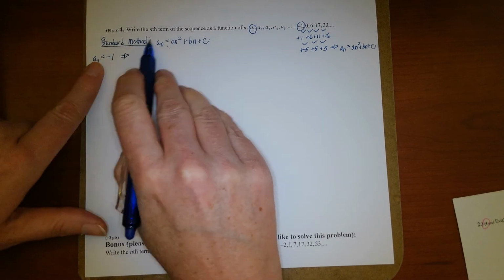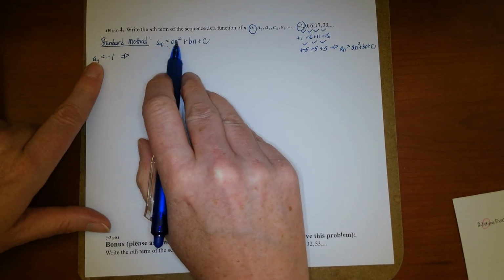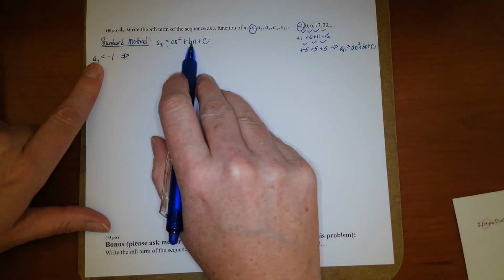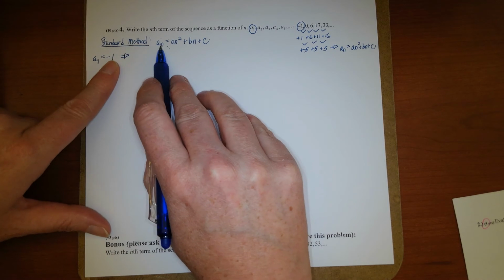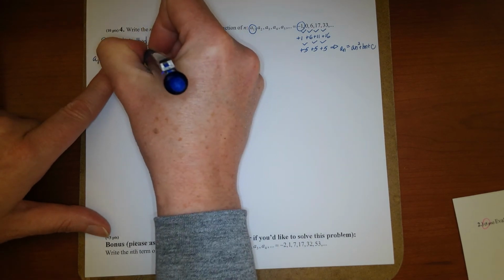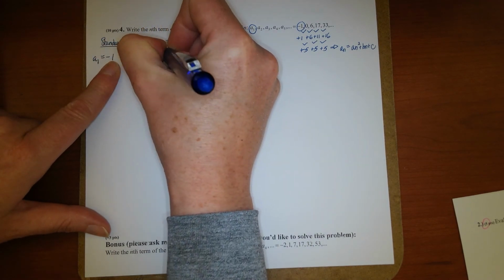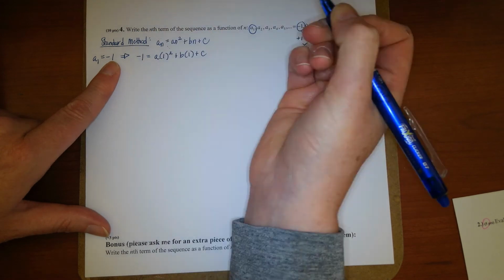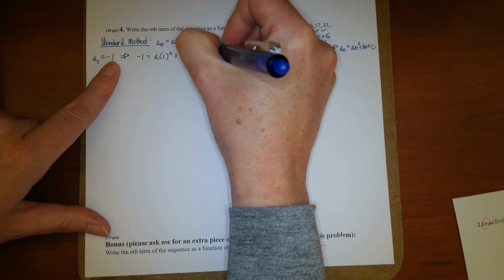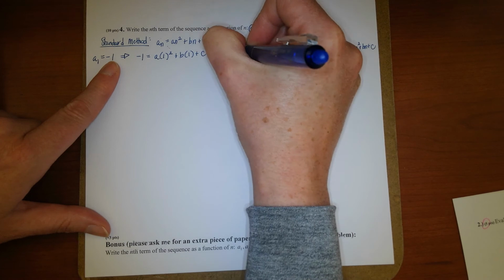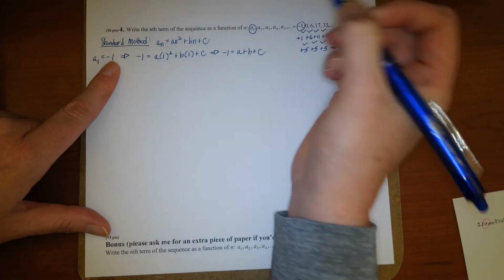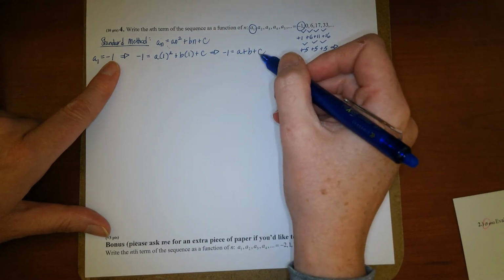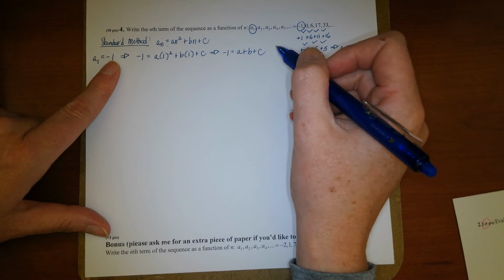If you were to put this information into this model, when you're putting 1 in for n, it should spit -1 out for the term. So it would look like this, and then you could simplify it to that. And you have 3 unknowns, which means we're going to need 3 equations in order to solve it.